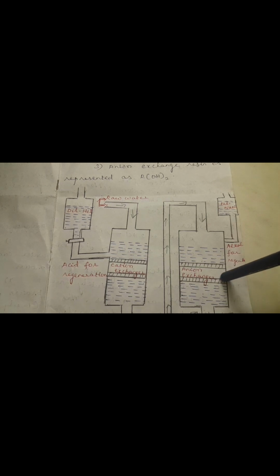A minimum amount of dilute hydrochloric acid is washed through the cation exchanger, and it will be regenerated. Similarly, a calculated amount of dilute sodium hydroxide solution is used for removing the anions present in the anion exchanger column. The reversible reaction is possible.